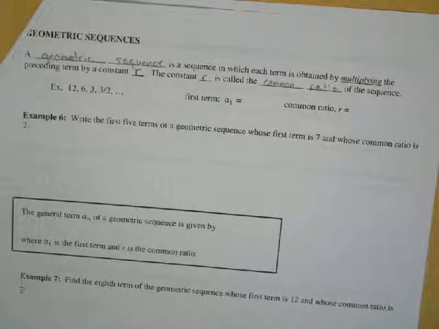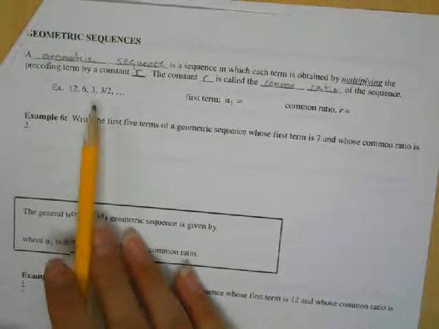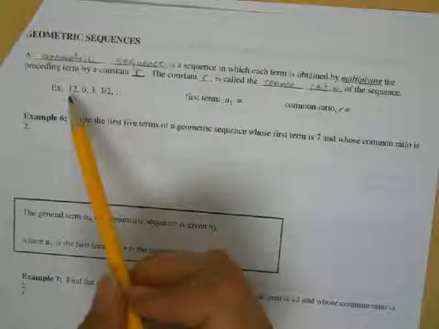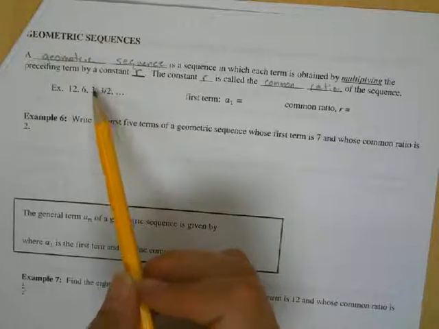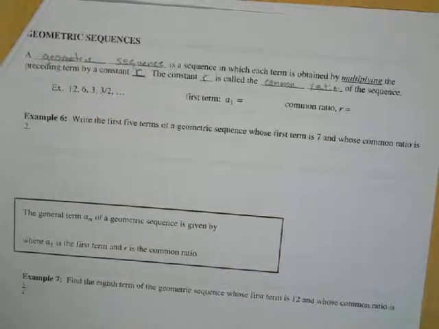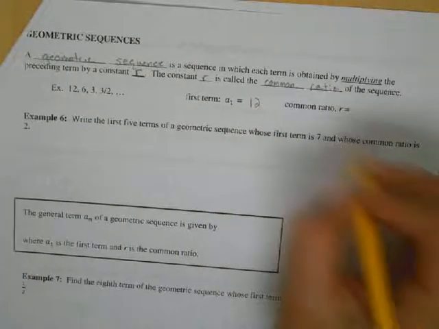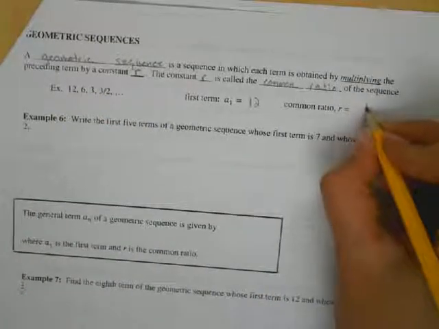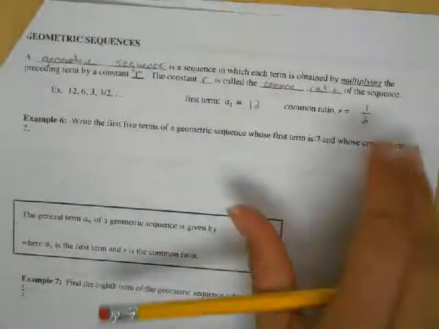So, for example, 12, 6, 3, 3 halves. If you look at that, it's going in by halves. Half of 12 is 6, half of 6 is 3, half of 3 is 3 halves. Half of 3 halves would be 3/4, and it would continue to go on. My first term is 12. My common ratio here is 1/2. So that would be my first term and my common ratio.